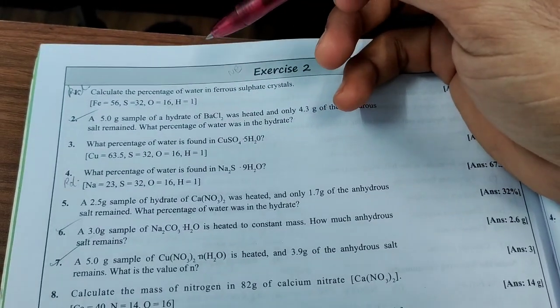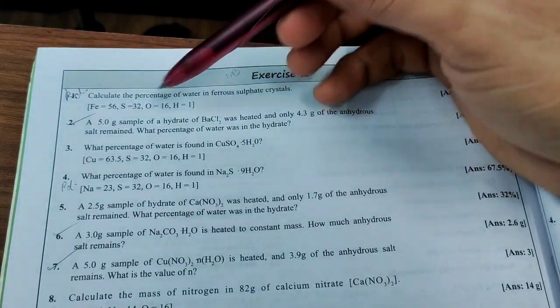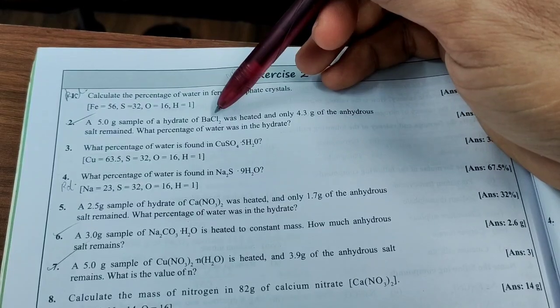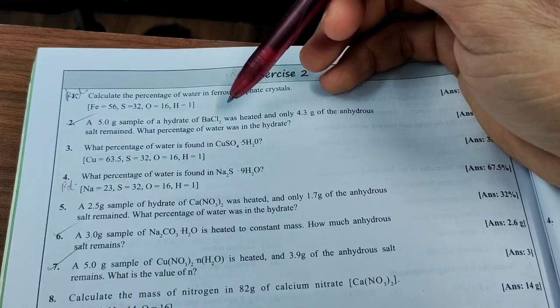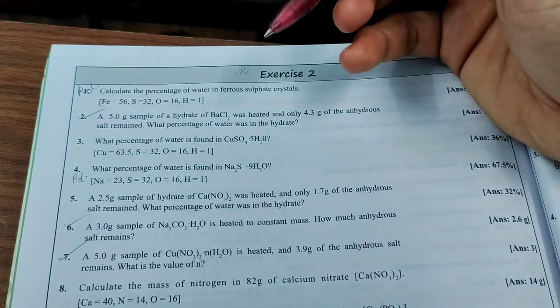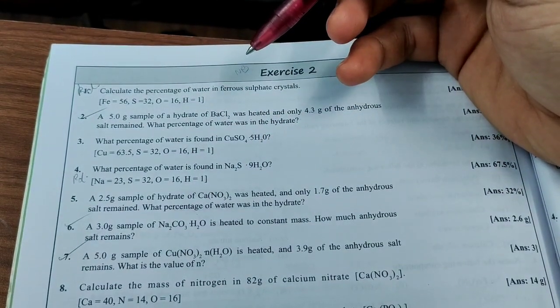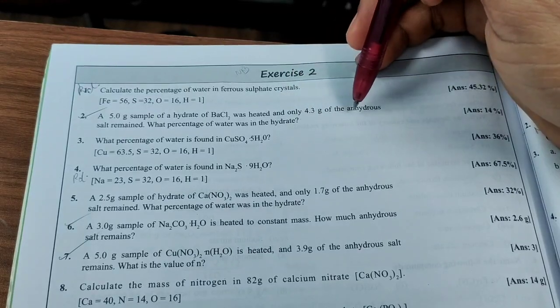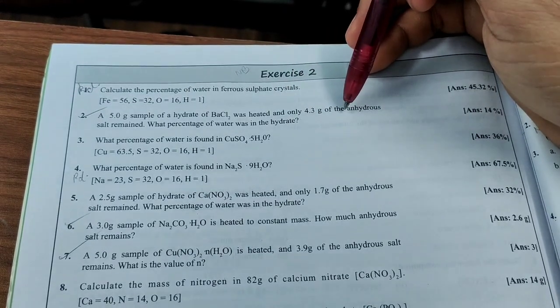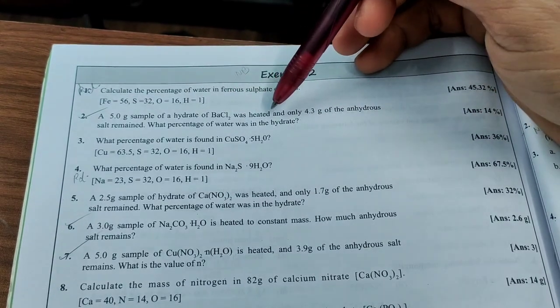Now on page 120, let's do the question number 2. A 5-gram sample of a hydrate of BaCl2. So it has dot some H2O molecules. It's called water of crystallization. The dot is just a weak bond like this. It's not a multiplication sign. It was heated and 4.3 gram of the anhydrous salt remained, means without the water of crystallization. So what was the percentage of water in the hydrate?